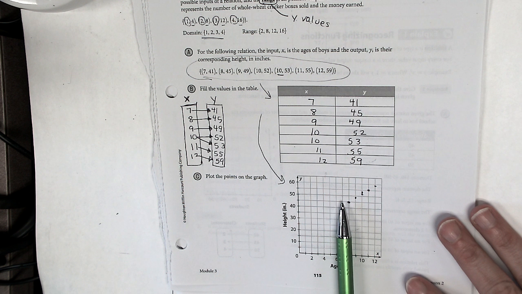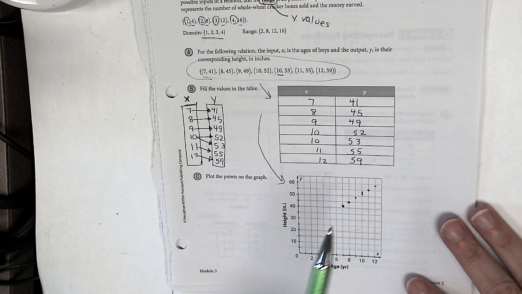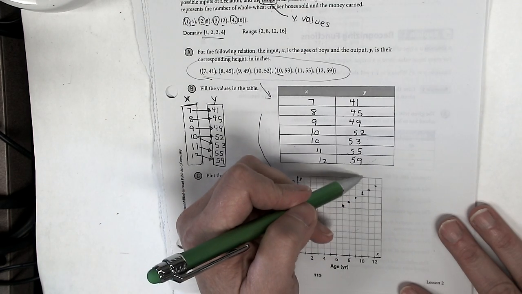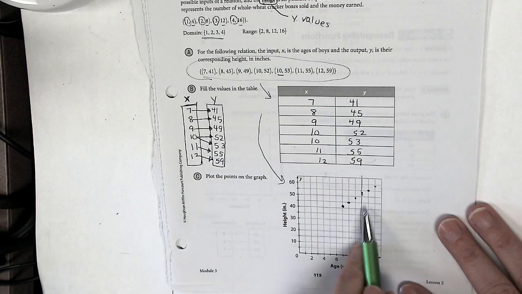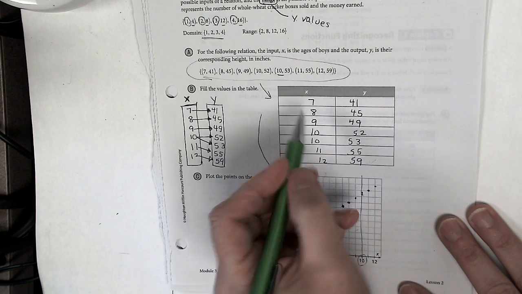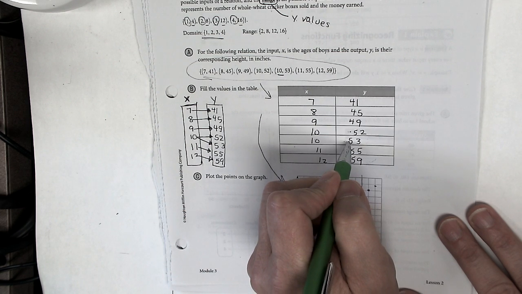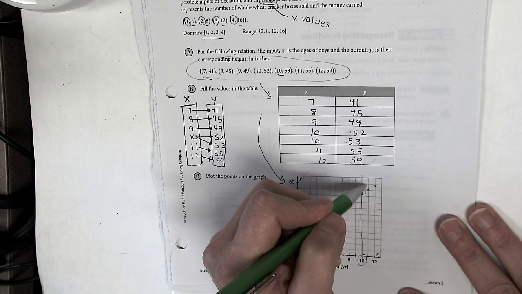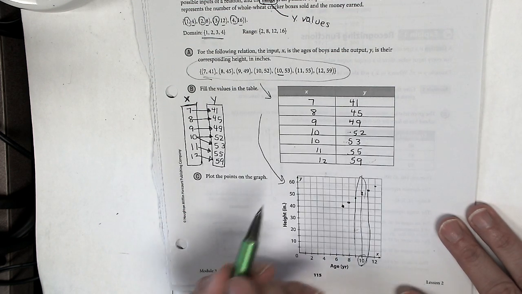But once I get to this point right here, notice it touches 10 twice. It touches 10 twice at 52 and at 53. So that means it's not a function. Because of this, it's not a function. Because of this, it's not a function. Because of this, it's not a function.